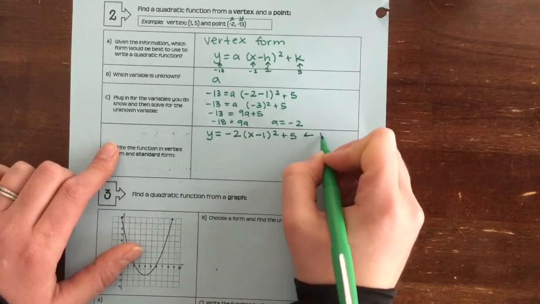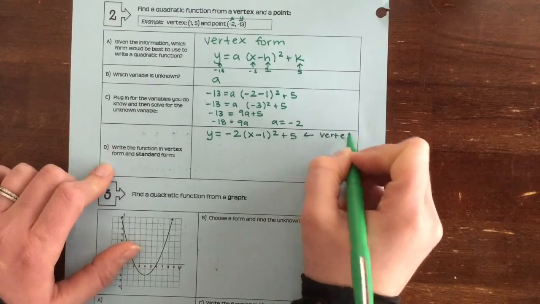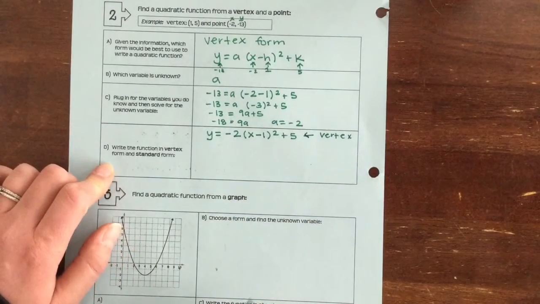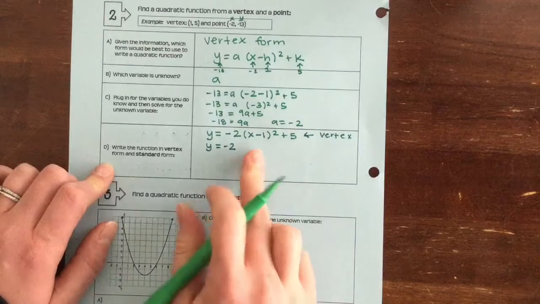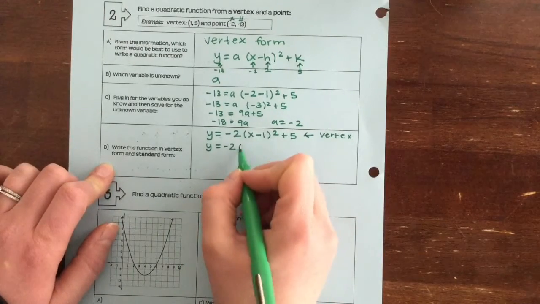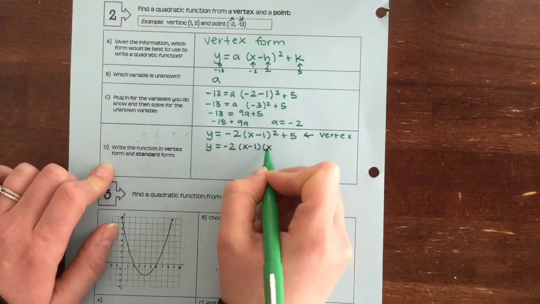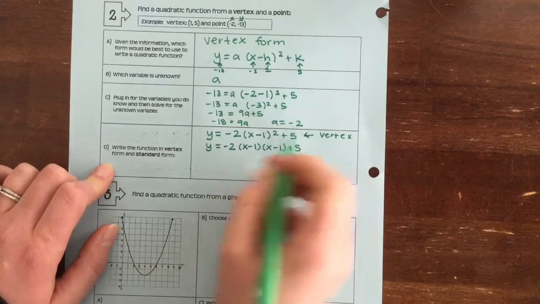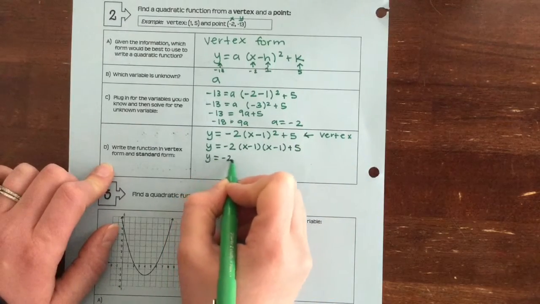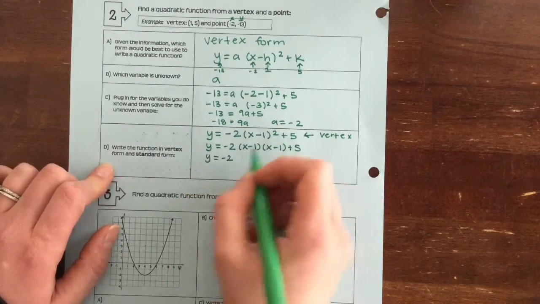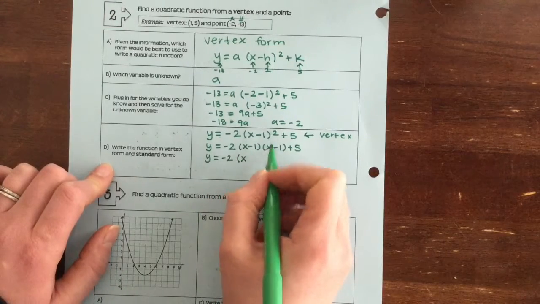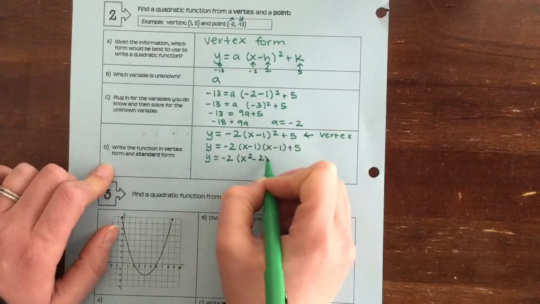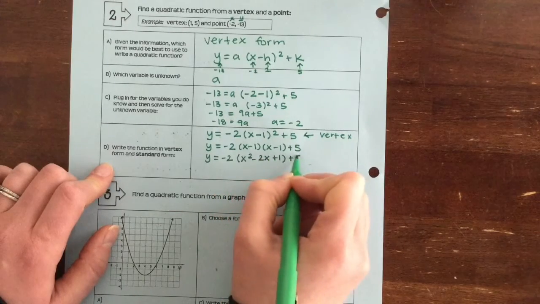So remember this is your vertex form. And then it gives you some practice, let's get into standard form. So in order to convert something to standard, we're going to expand. We're going to multiply and simplify. So remember this is x minus 1 times x minus 1 plus 5. Hopefully by now you know how to multiply this. So if you need to pause for a second, you should get x squared minus 2x plus 1 plus 5.